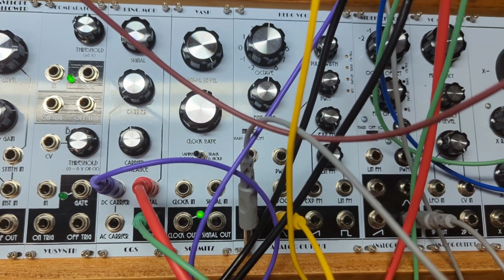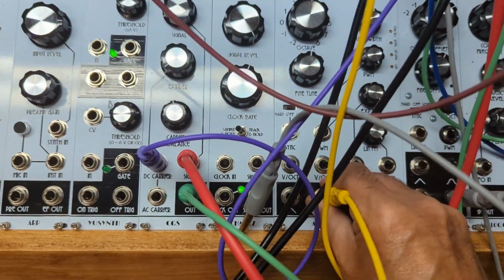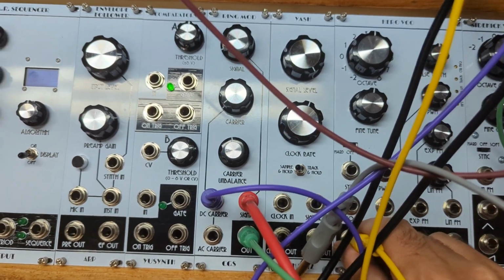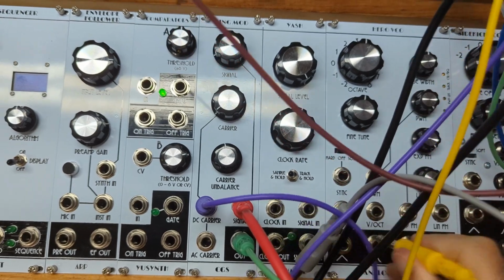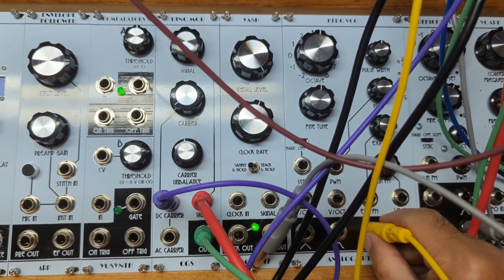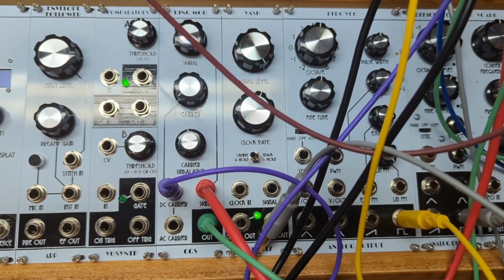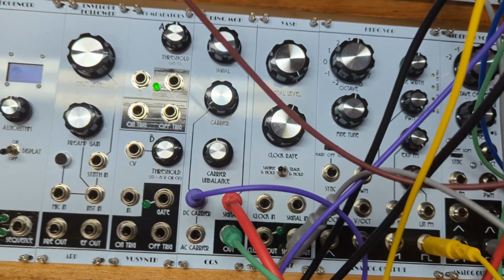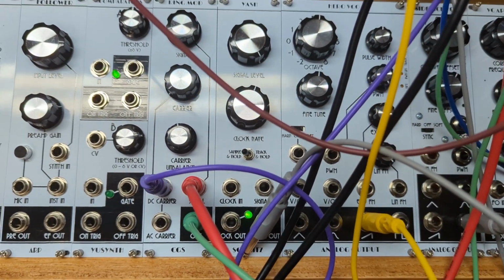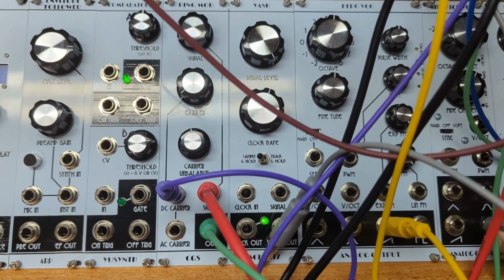Okay, let's try looking at some different waveforms. This is the sine wave. If I change it to a triangle wave, here's a ramp wave. And a square wave. Back to the ramp.